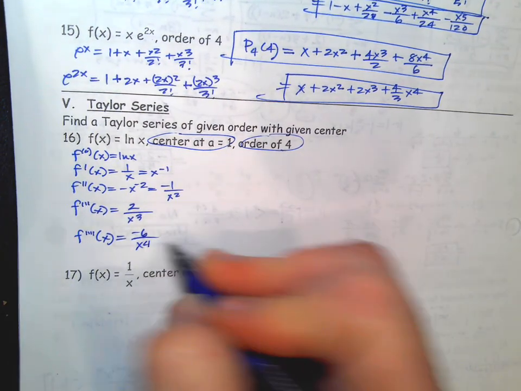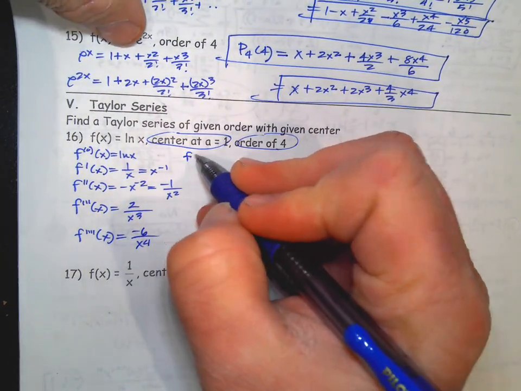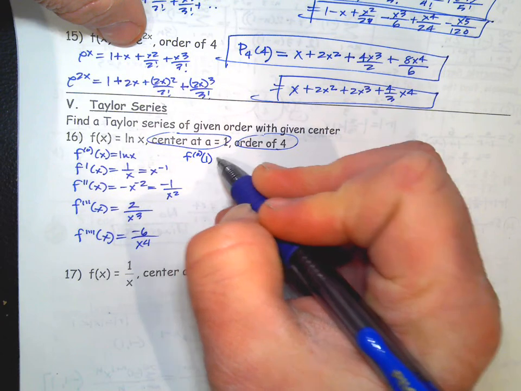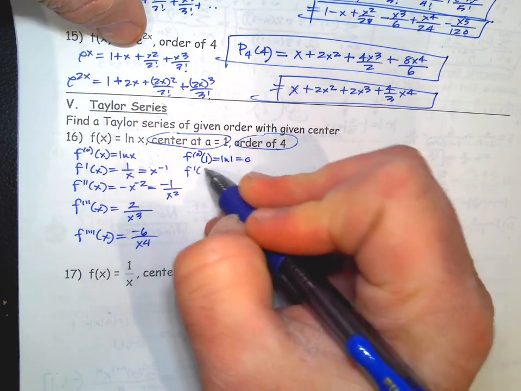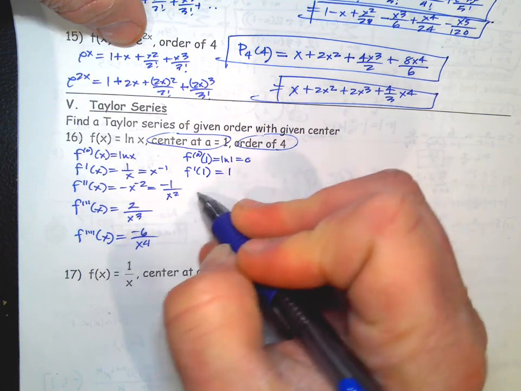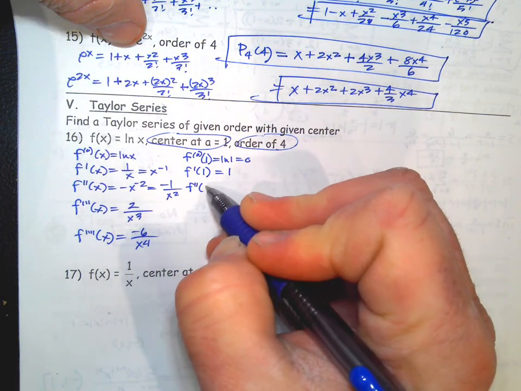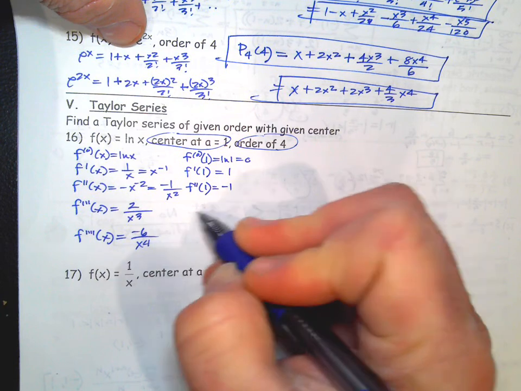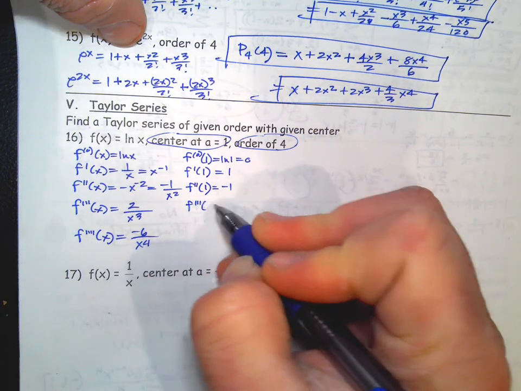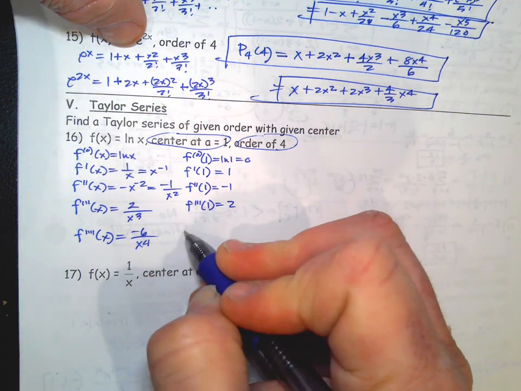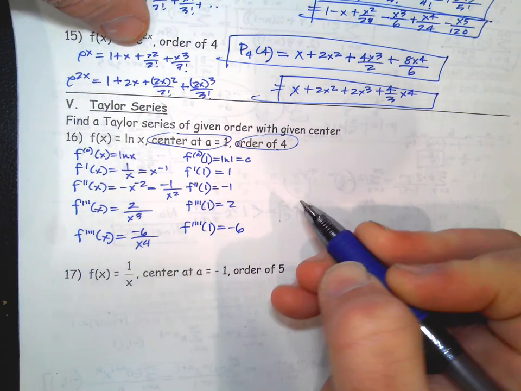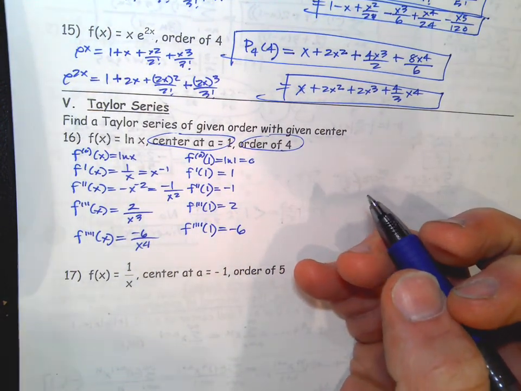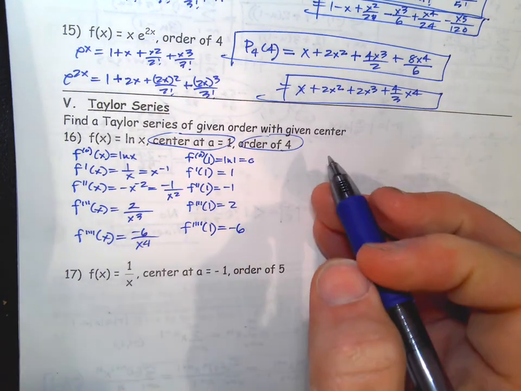So we got those, and then we're going to plug the center into these. So natural log of 1 is 0, and that's going to be 1. And that's going to be negative 1. And that's going to be 2. And that's going to be negative 6. It's kind of interesting. It looks like it's alternating. It looks like these are actually factorial values. Not that we need those.